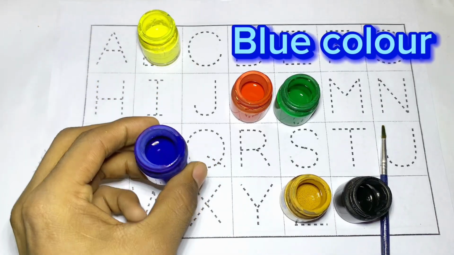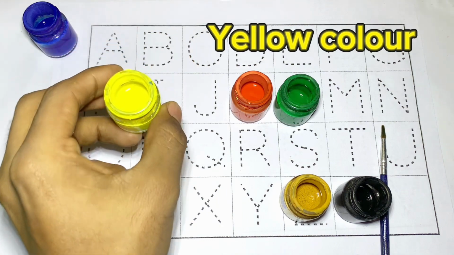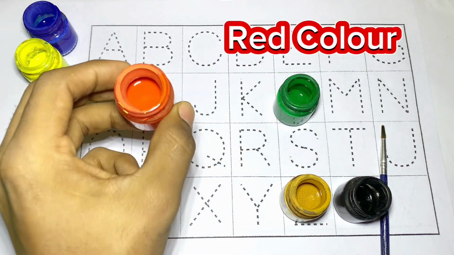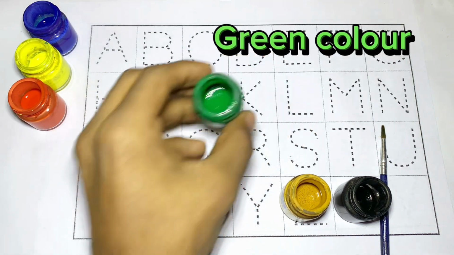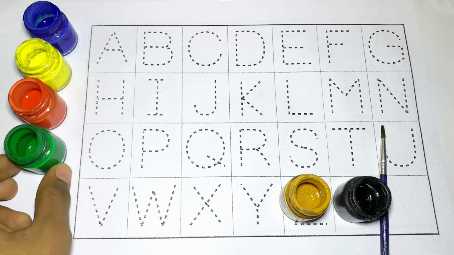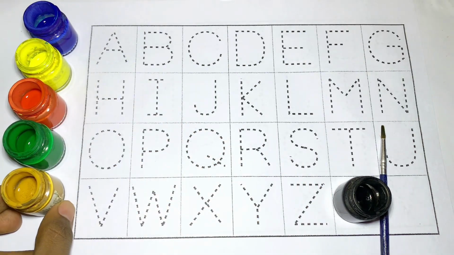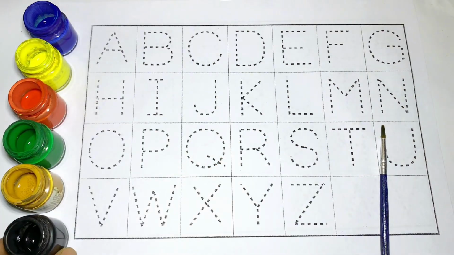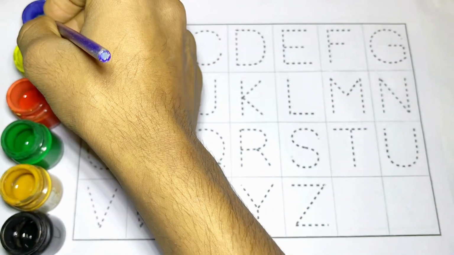Blue color. Yellow color. Red color. Green color. Yellow ochre color. Black color. Kids now coloring alphabets A to Z.